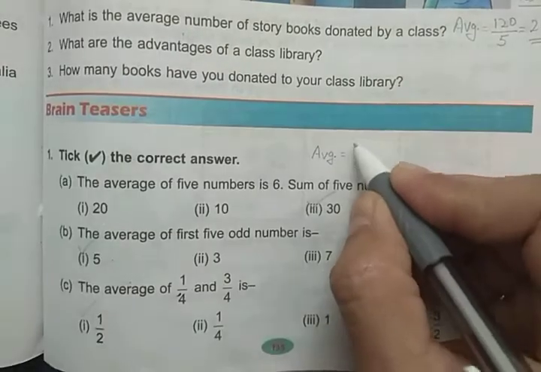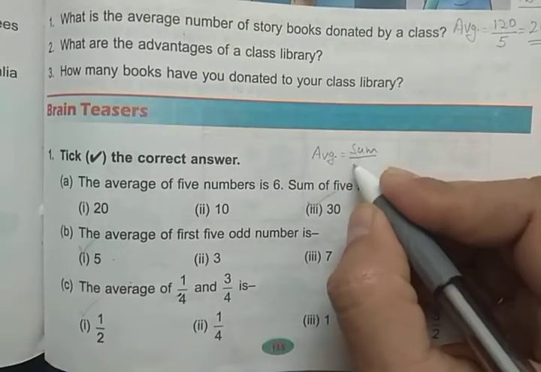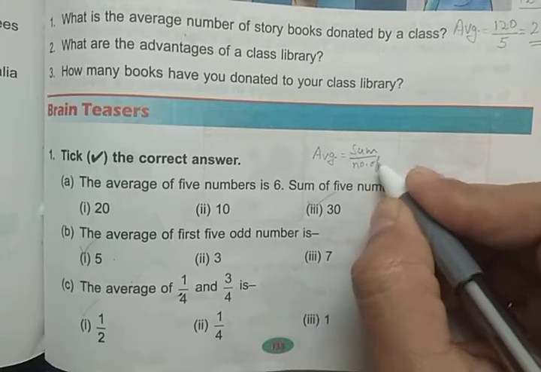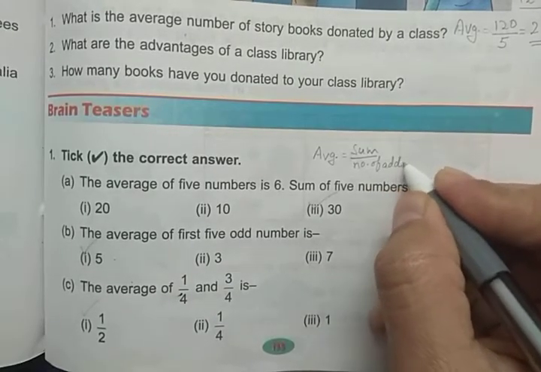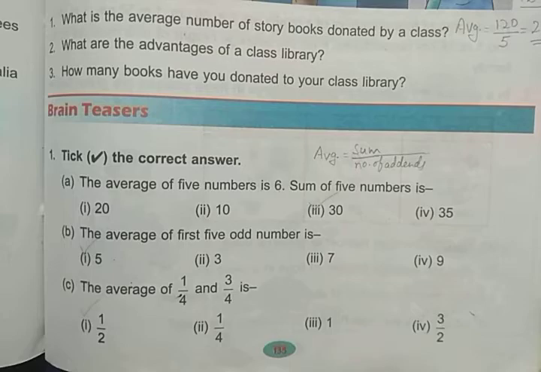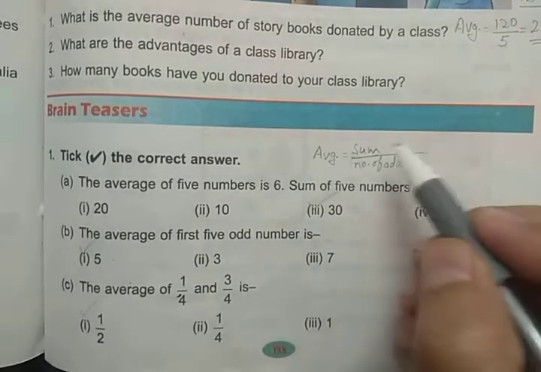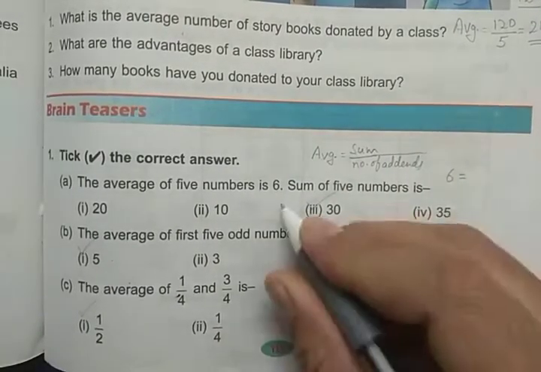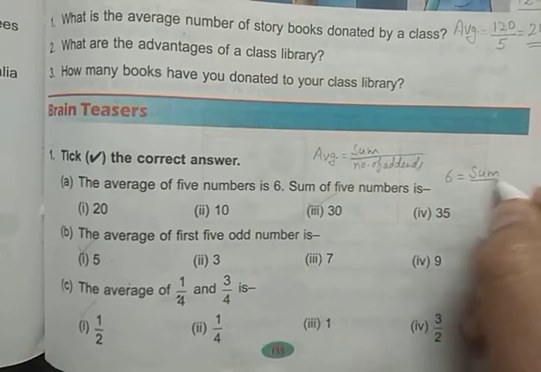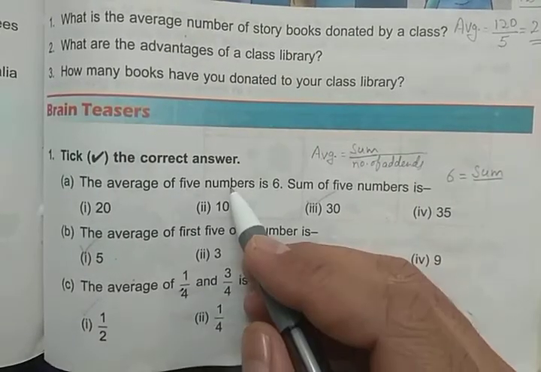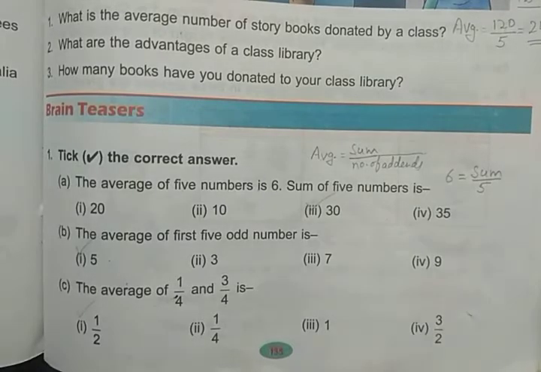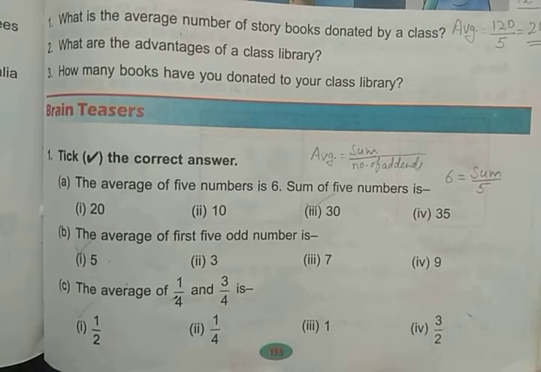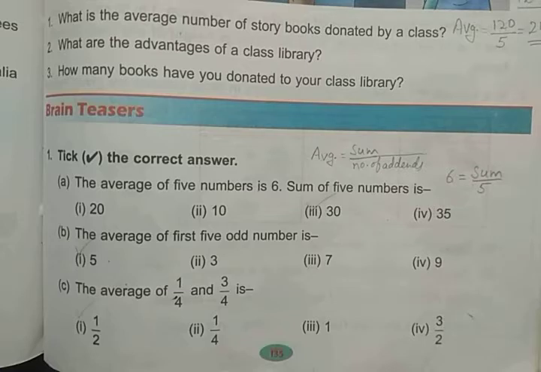So you know the formula of average. Average is equal to sum upon number of addends, right? Here the average is already given, the sum you have to find, and the number of addends is also given. So average is 6, so 6 is equal to the sum you have to find out, upon the number of addends, which is 5 because 5 numbers are there. Now how can you find out the sum?